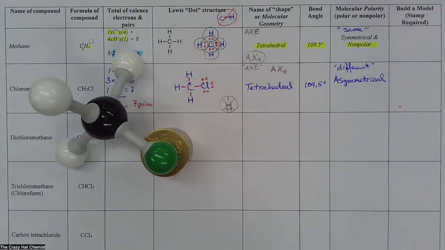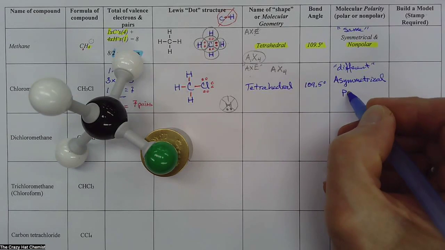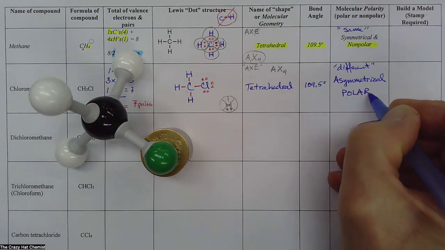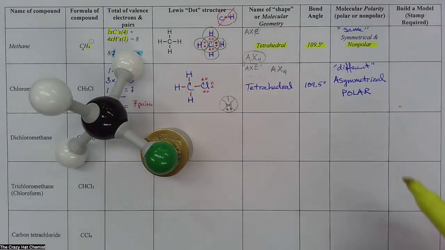If it is asymmetrical, then it is polar. And our true answer here in this column is it's polar. That's the answer because it's asymmetrical. All right. Perfect. You guys are doing a fantastic job.